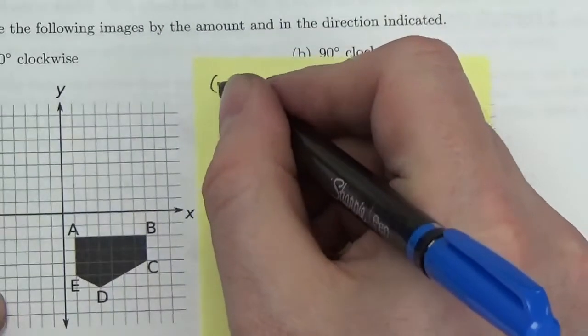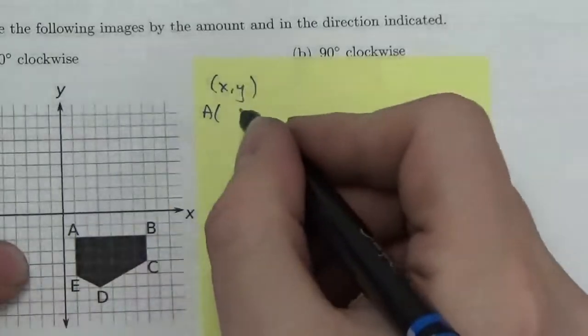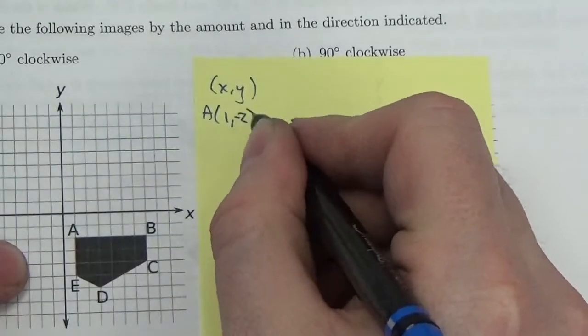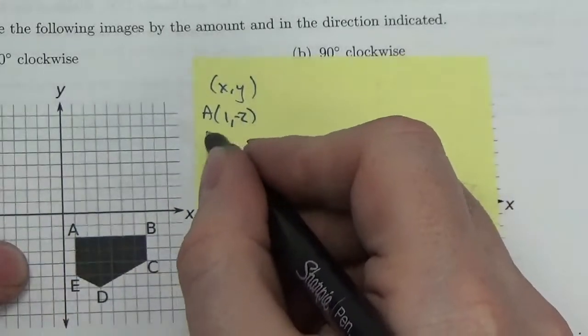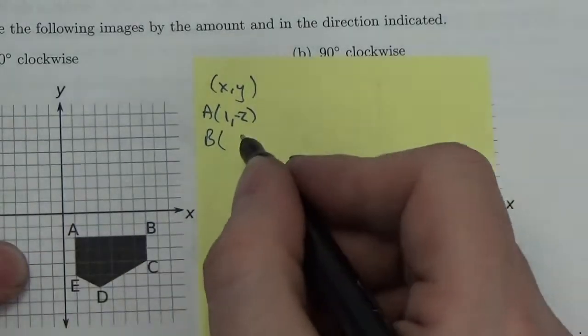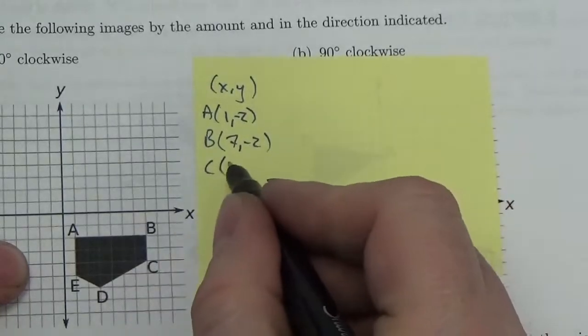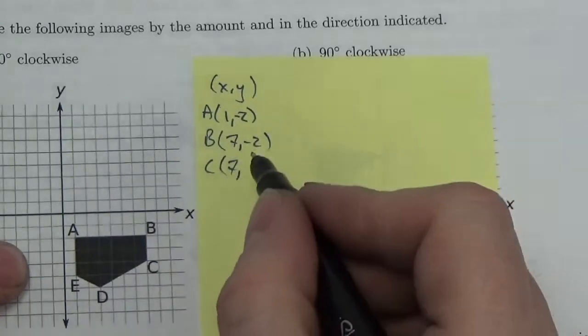So we're going to start off with x comma y, and I'm going to list off the points here. A is going to be the point 1 comma negative 2. B is going to be the point, oh boy, 1, 2, 3, 4, 5, 6, 7. So B is going to be 7 comma negative 2. C is going to be 7 comma negative 4, looks like.